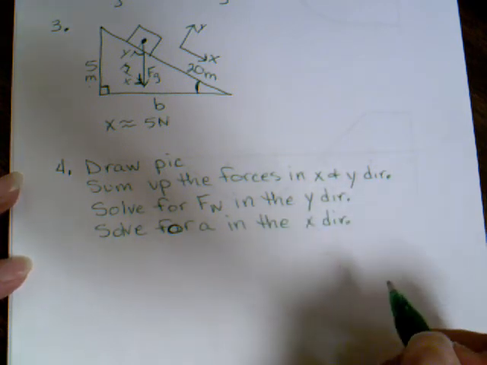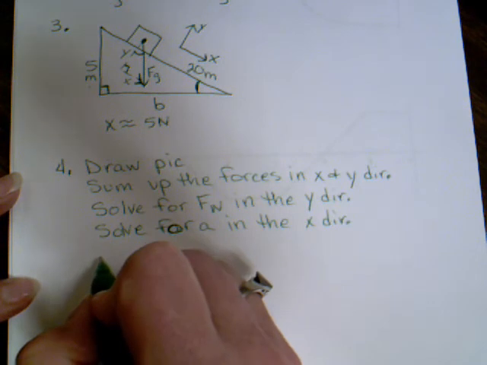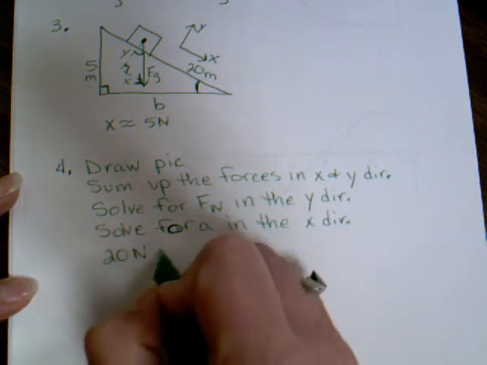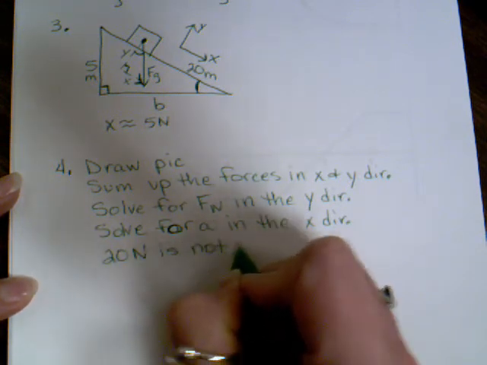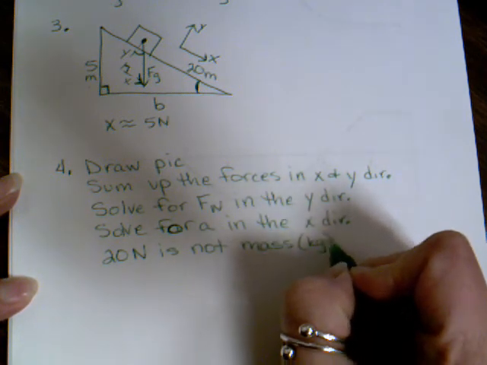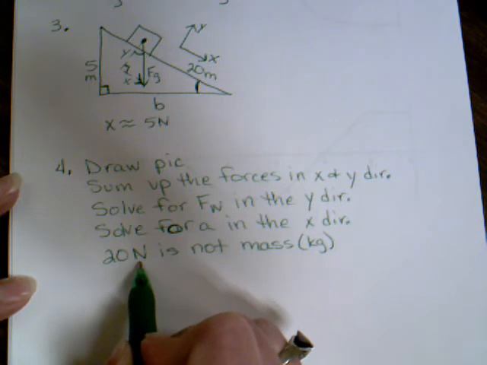The things that are important to know here is that 20 newtons is not mass. Mass is measured in kilograms. This is measured in newtons.